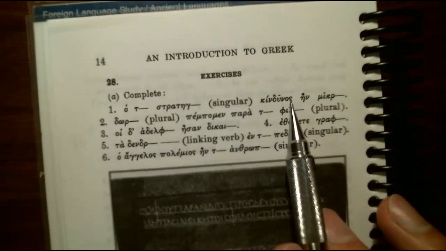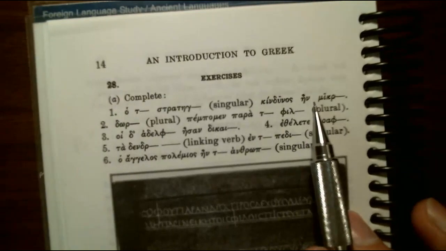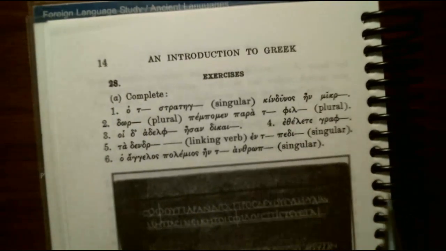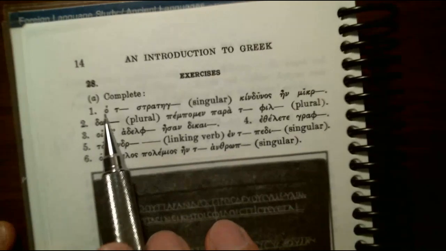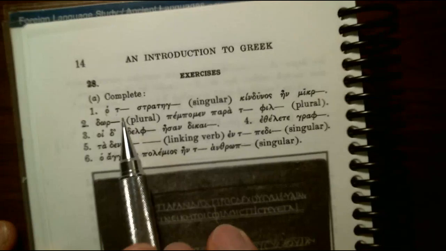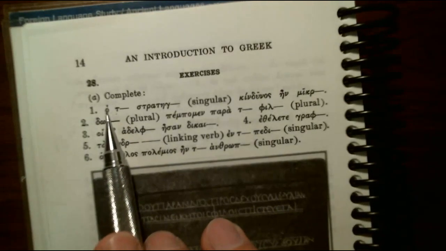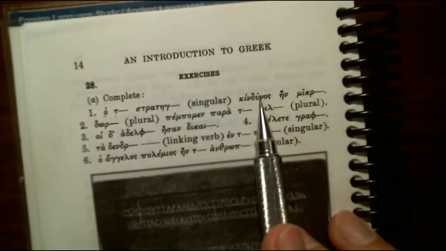All right, so go ahead and just complete that so that it makes sense, right? Now, I will point something out here. We have touched on this a bit, but note you have a definite article followed by a definite article. So you have this nominative singular masculine definite article, the, going with kindunos, right?